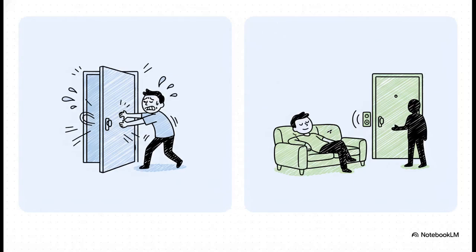So let's break this down with a really simple analogy. Imagine you're waiting for something to happen. You've got two basic choices. The first one, we'll call it the phone call method. You're just constantly picking up the phone to check if someone's calling. Annoying, right? It's so repetitive and it just eats up all your time.